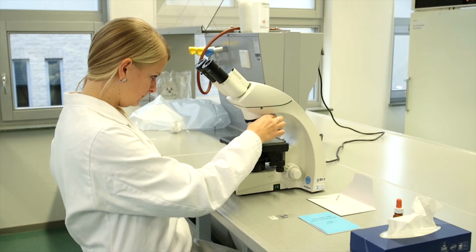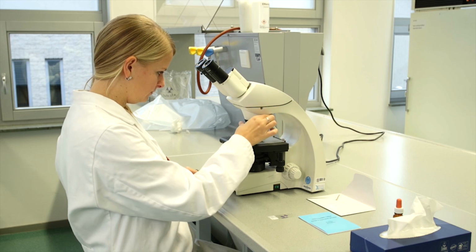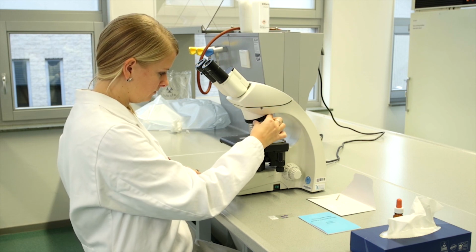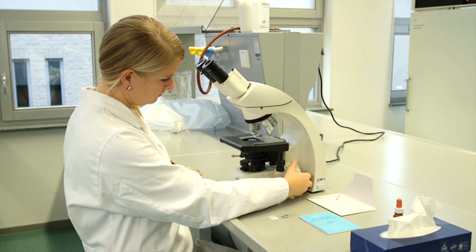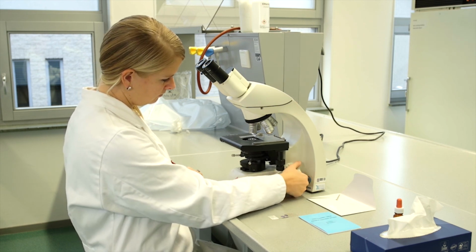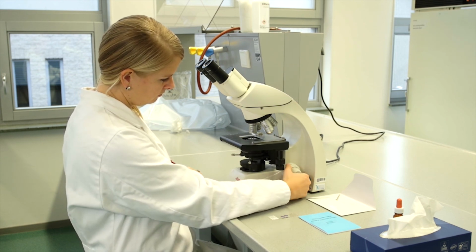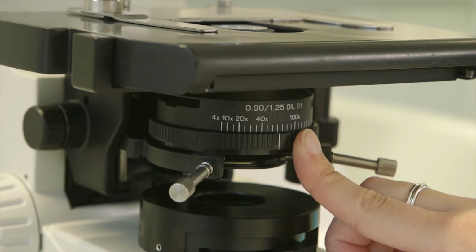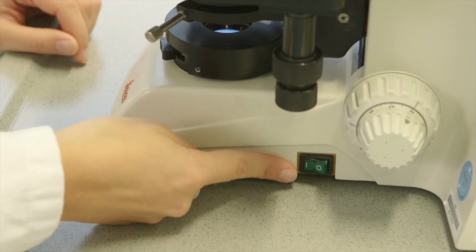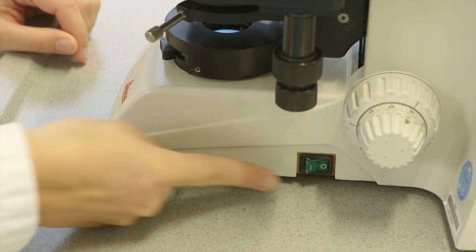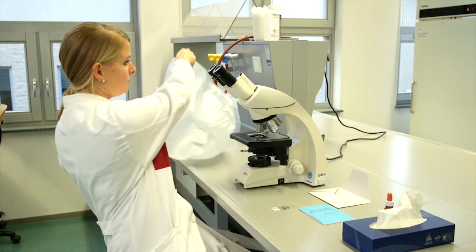When you are finished with the microscope, make sure that all the oil is cleaned off. Then turn the turret so the smallest objective is over the stage. After that, you can raise the stage by turning the coarse focus knob while looking carefully at what you are doing. Subsequently, you can set the aperture diaphragm back to 10 times. Finally, turn off the microscope with the button on the side and cover the microscope with the protective cover.